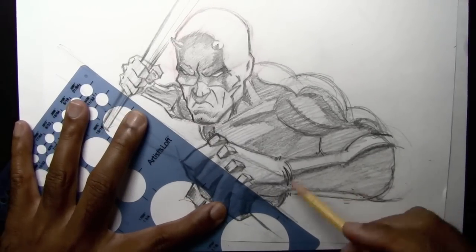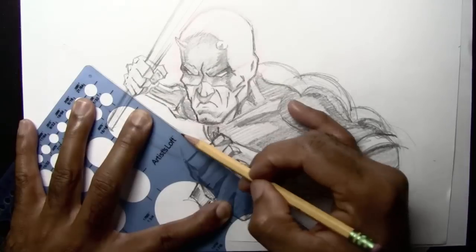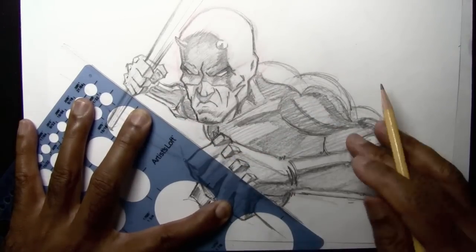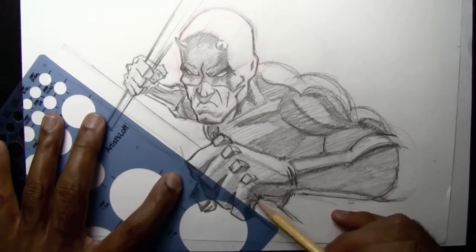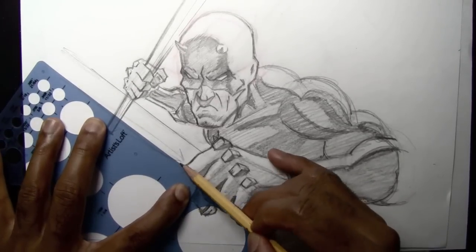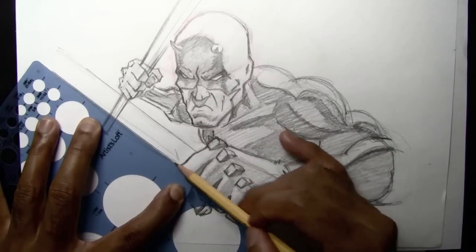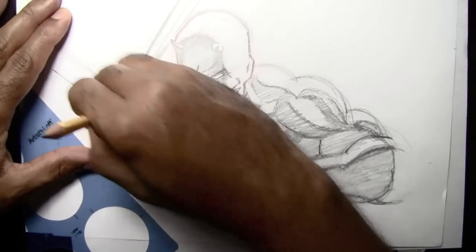So I'm going to use my straight edge here, my circle stencil. Anything that has a straight edge on it you can use. Ruler, stencil, cardboard box, it doesn't matter, whatever has a straight edge. And want to go ahead and line those up, making sure that's right. Looks about good there. Erase some of the construction lines, clean it up.